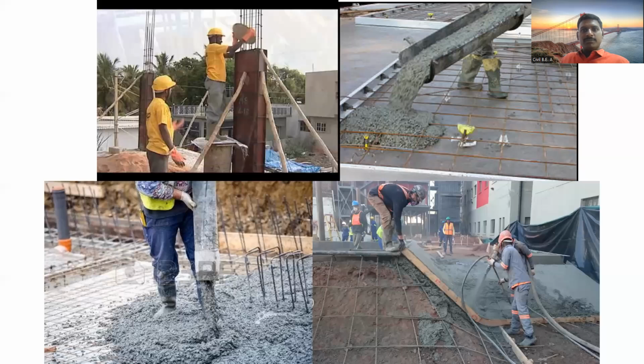If you see some sketches, then you will realize how we place concrete on regular days. In the first sketch, two persons are standing and filling a 7 feet column from a height of generally 2.5 meters. This is a very bad way of placing concrete.